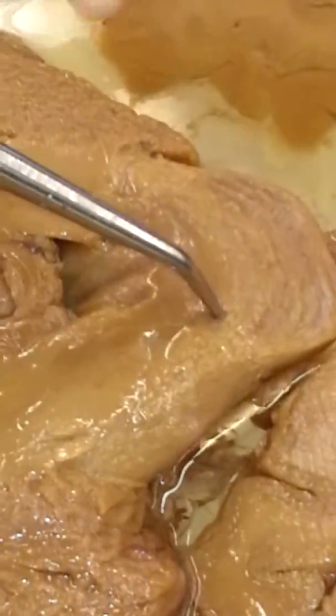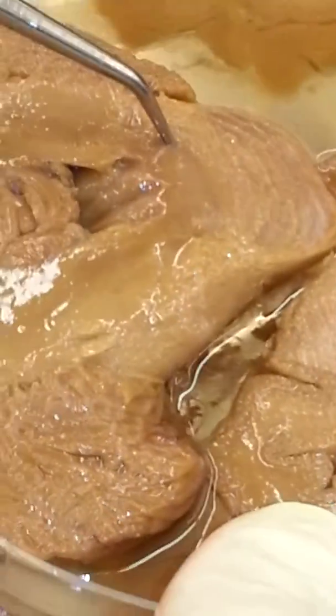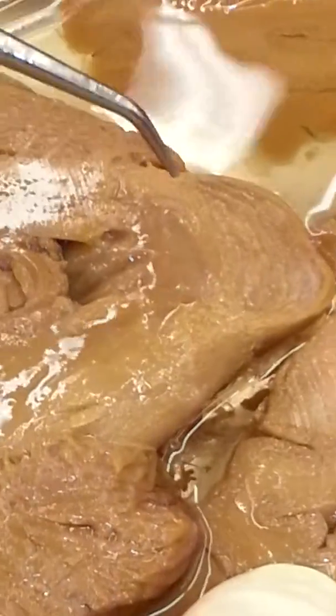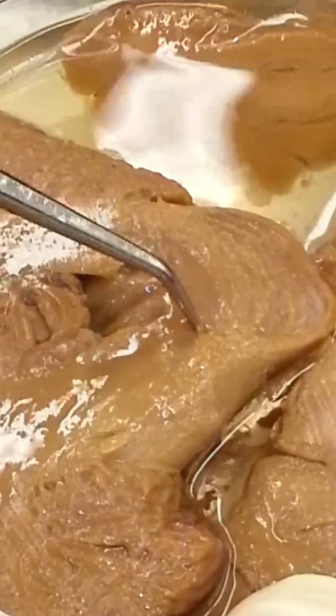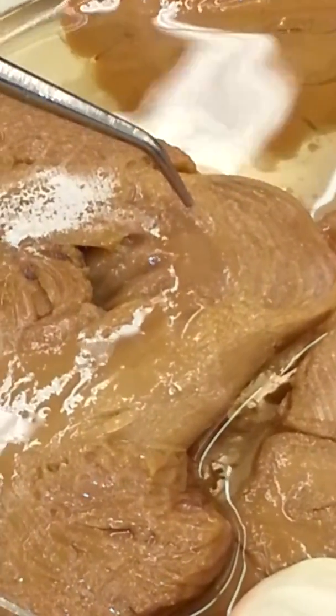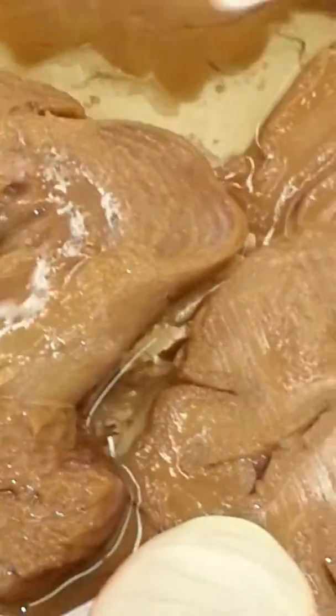So here they are. You see these masses of gray internally right over there? Those are called the dentate nuclei. Spell dentate? D-E-N-T-A-T-E. Dentate nuclei.